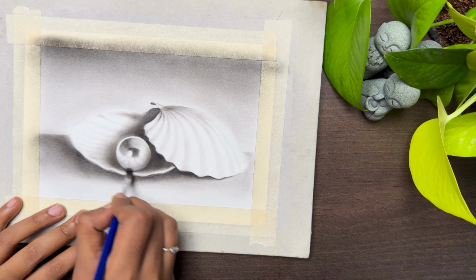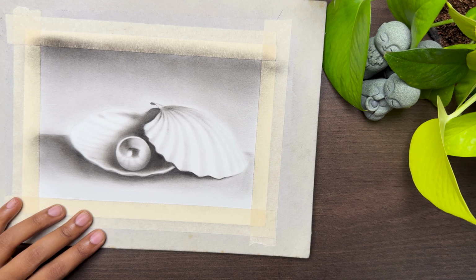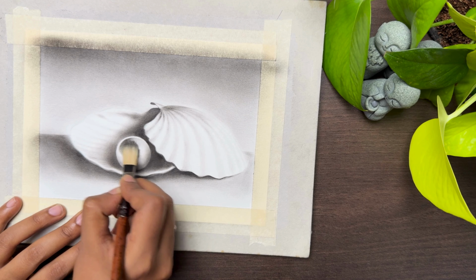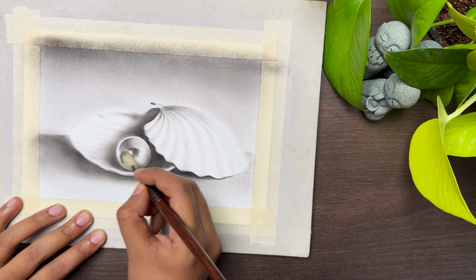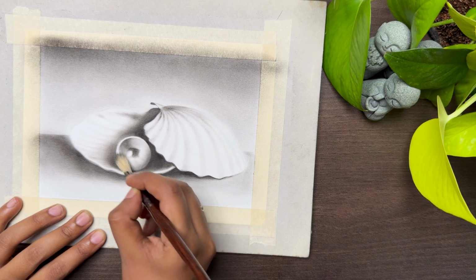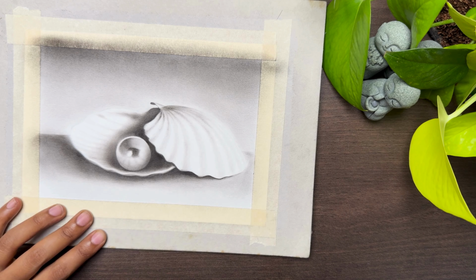Then I am blending the shadow around the pearl to bring everything together. And using a white bristle brush to blend in and make the charcoal come together.